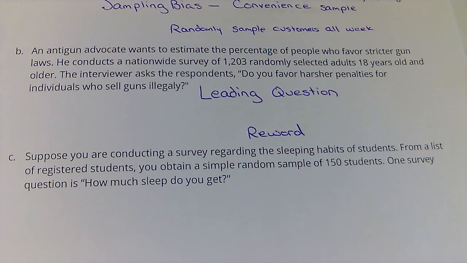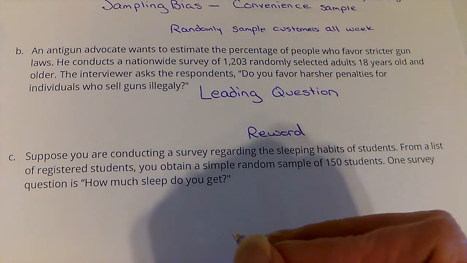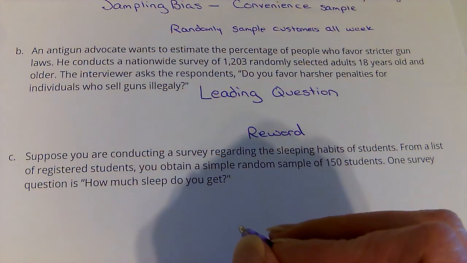Suppose you are conducting a survey regarding the sleeping habits of students. From a list of registered students, you obtain a simple random sample of 150 students. One survey question is, how much sleep do you get? If they're talking about sleeping habits and you just say, how much sleep do you get?